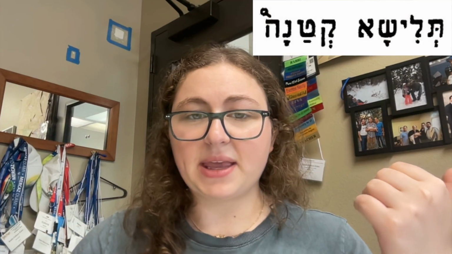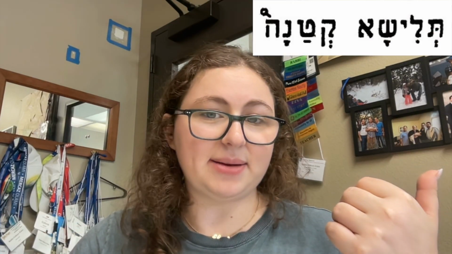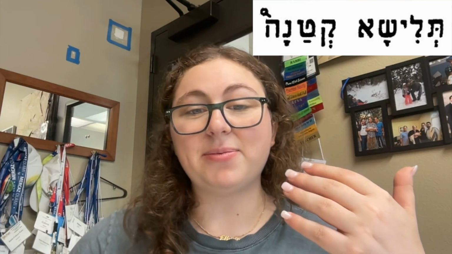So, what does the Telisha Gdola look like? The Telisha Gdola looks like a little tiny magnifying glass that is tilted upward and to the right. The Telisha Ktana looks like a tilted magnifying glass that is tilted upward and to the left. How do you tell the difference between the two Telishas? Because they won't always be tilted in that way.